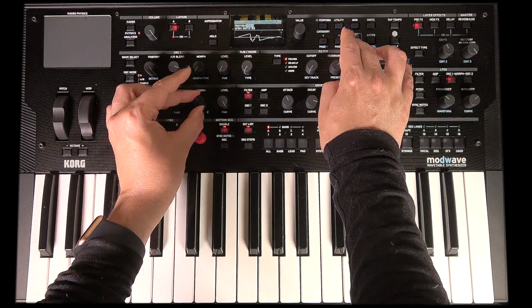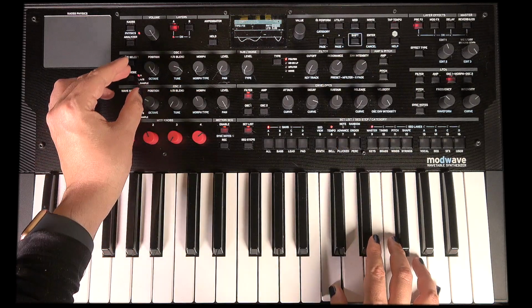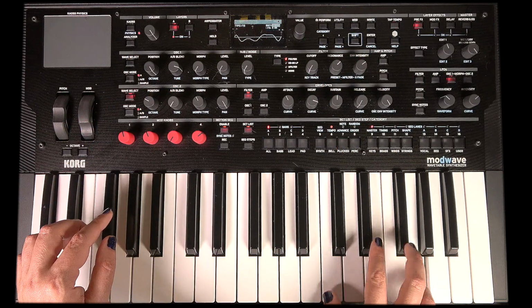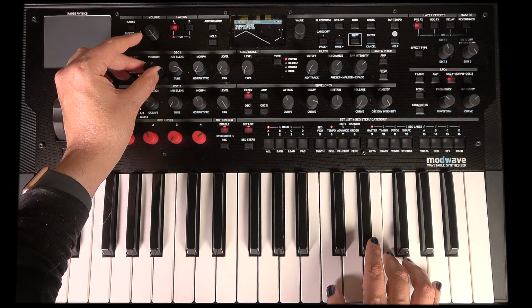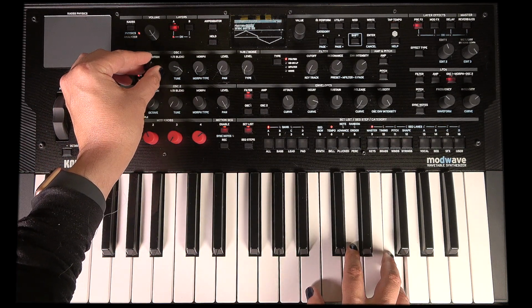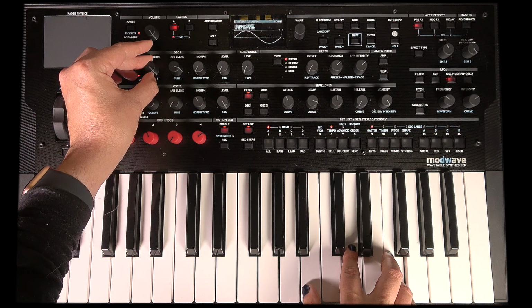Let's switch to FM. The combination of frequency modulation and wavetable position produces some really rich dynamic timbres.